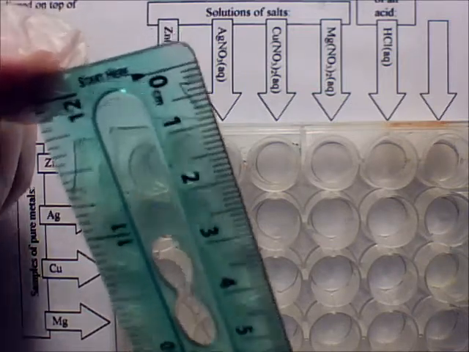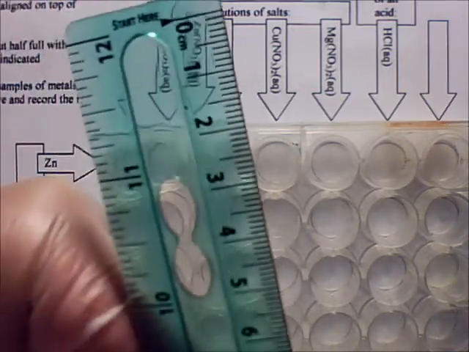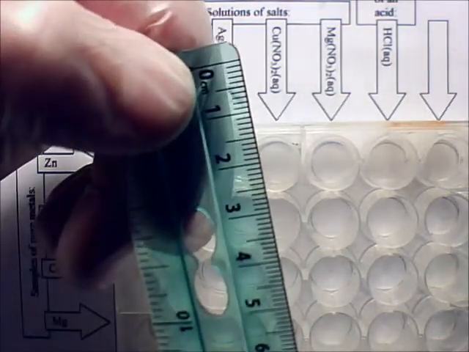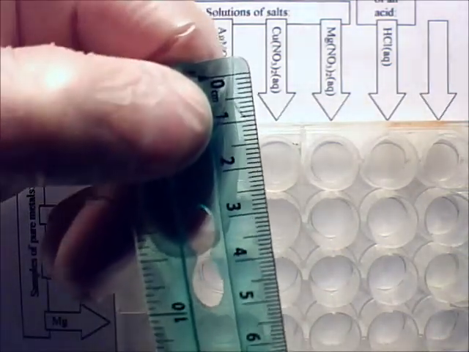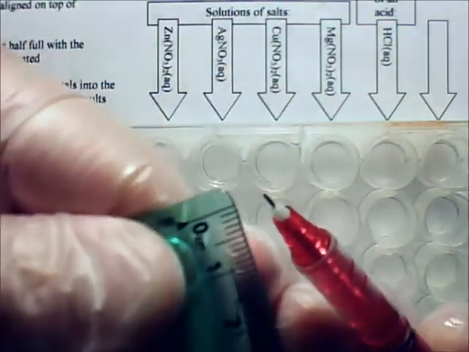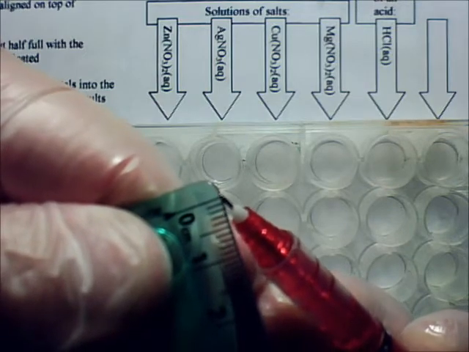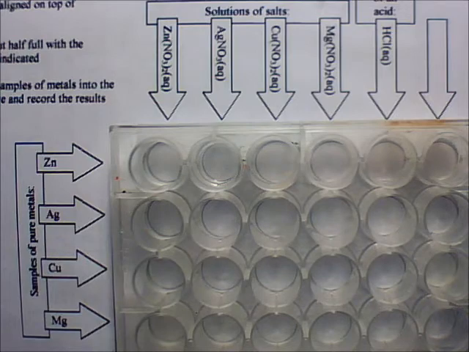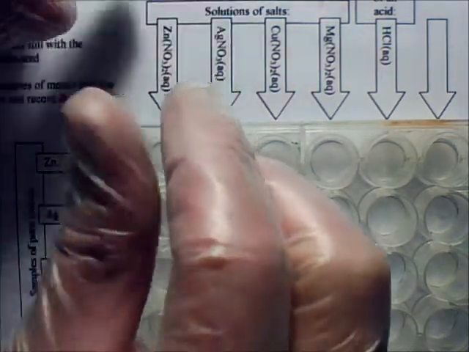Those little tiny markings here, those are millimeters. So when I say no larger than 3 millimeters, I mean a square that's no larger than that on each side. You don't need but little bitty pieces. Some of the metals you're using come in what are called shavings, and you're just going to take a little bit of it and kind of ball it up and drop it in there. But you don't need a lot.